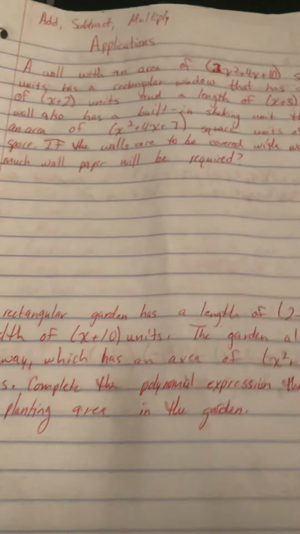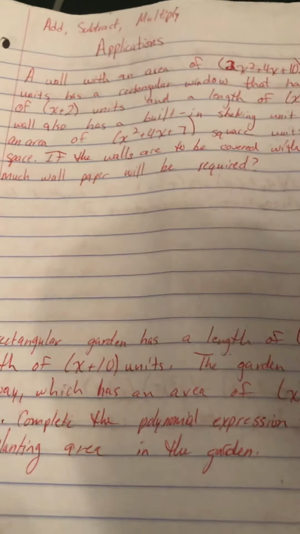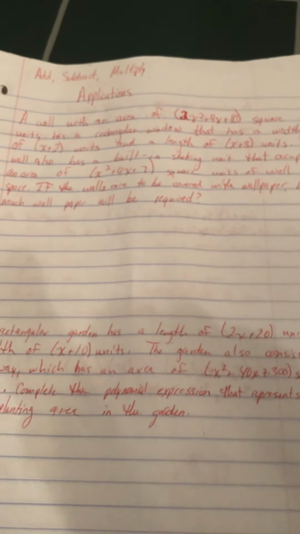All right, so the last two lessons were about adding, subtracting, and multiplying polynomials. Right now we're talking about some applications. So here's the word problem. I don't know if you can see it all. You can pause it at any time if you need to read it.